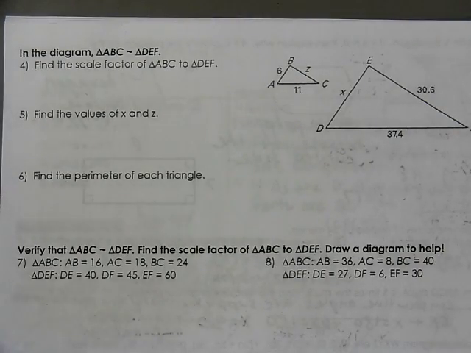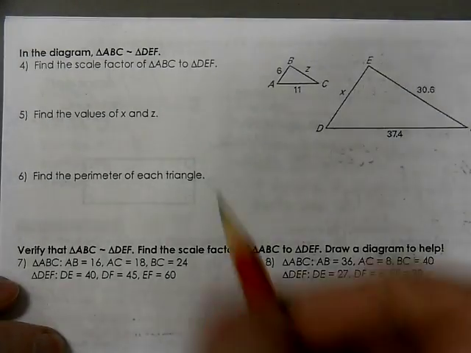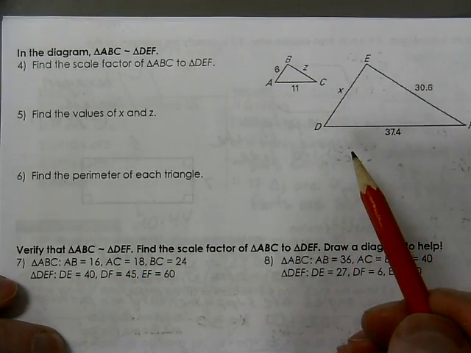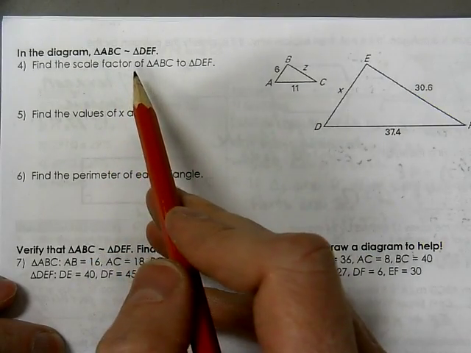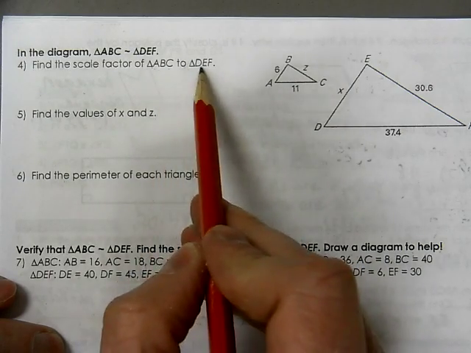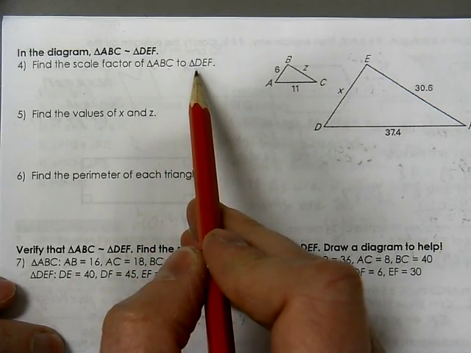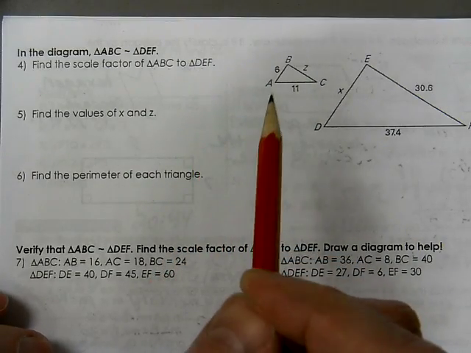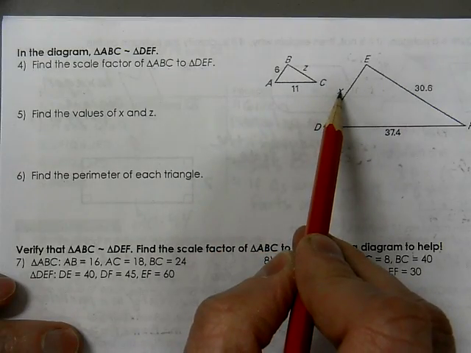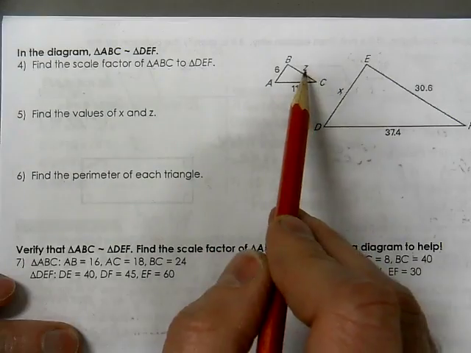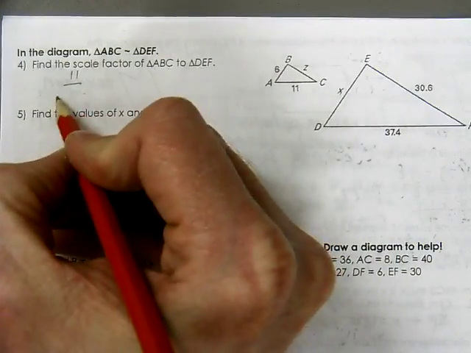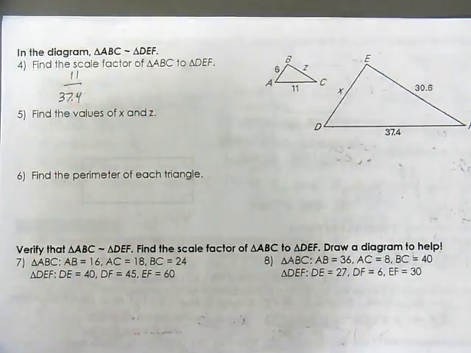On the next and final page of our review, we have our diagram, and triangle ABC is supposed to be similar to triangle DEF. If that's happening, we're supposed to write the scale factor from triangle ABC to triangle DEF. So that's telling us what order to write the scale factor in. So we're looking for the sides that we know are the same, that we have numbers for. The 6 goes with the X. We don't have numbers for the X and don't have the Z, so we're going to need to work with 11 and 37.4.